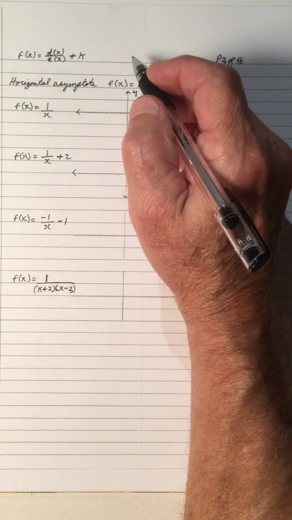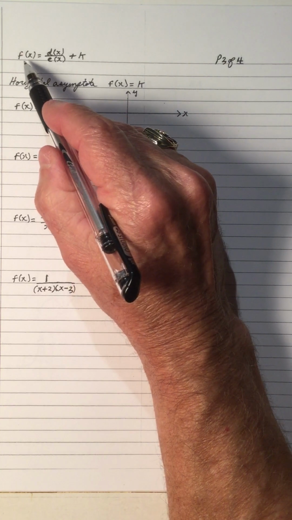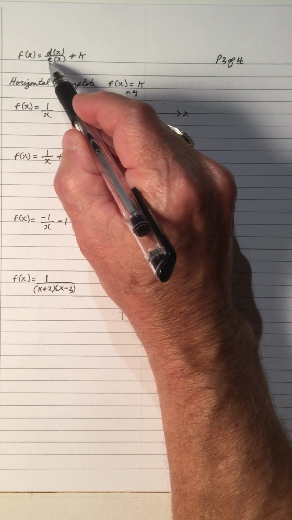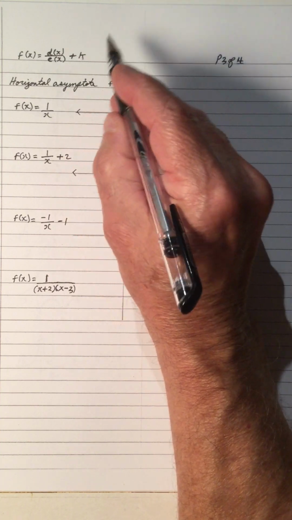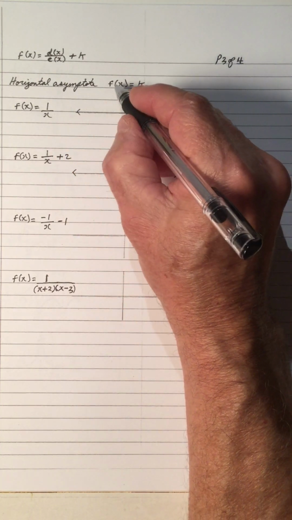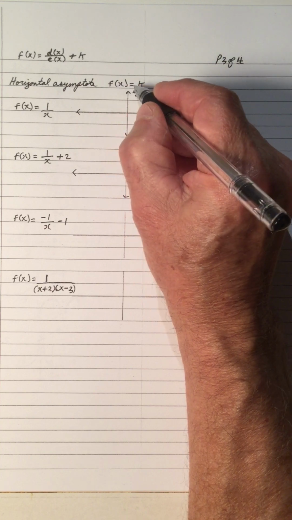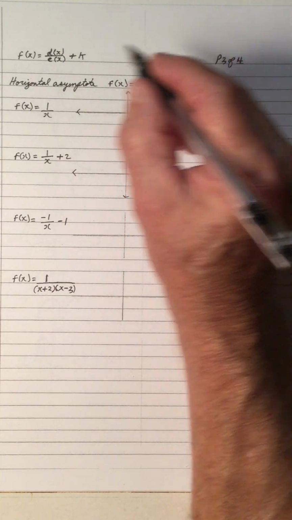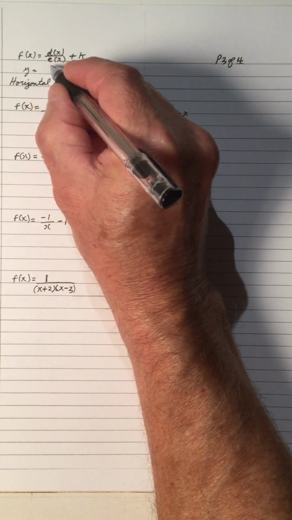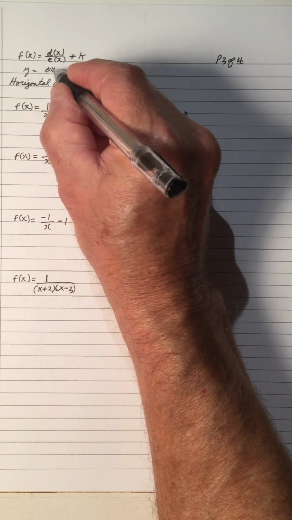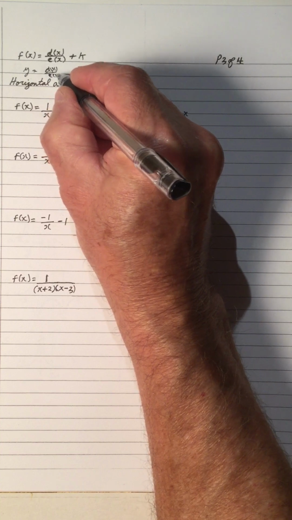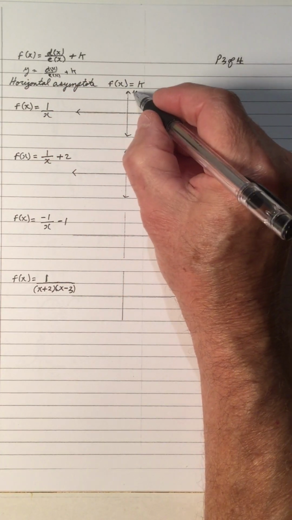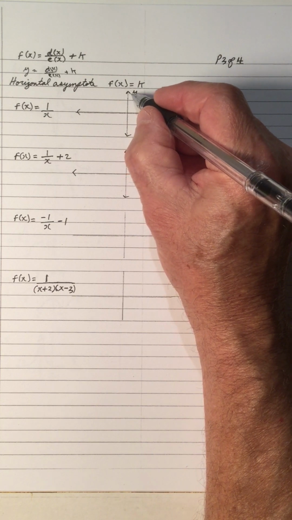And what about the horizontal asymptotes? Well, if you have f of x equals d of x over e of x plus k, then the horizontal asymptote is f of x equals k. And also remember, f of x is a y. So we could have y equals d of x over e of x plus k. So f of x is just a y.